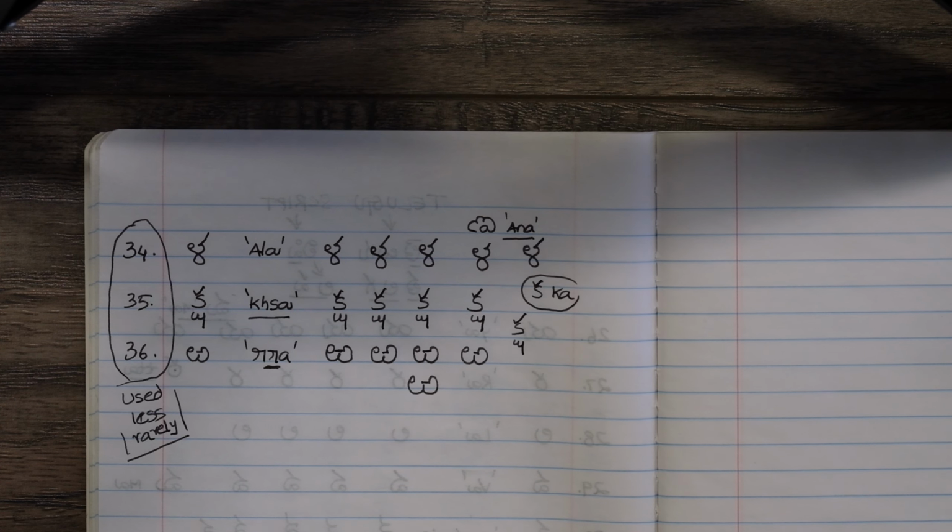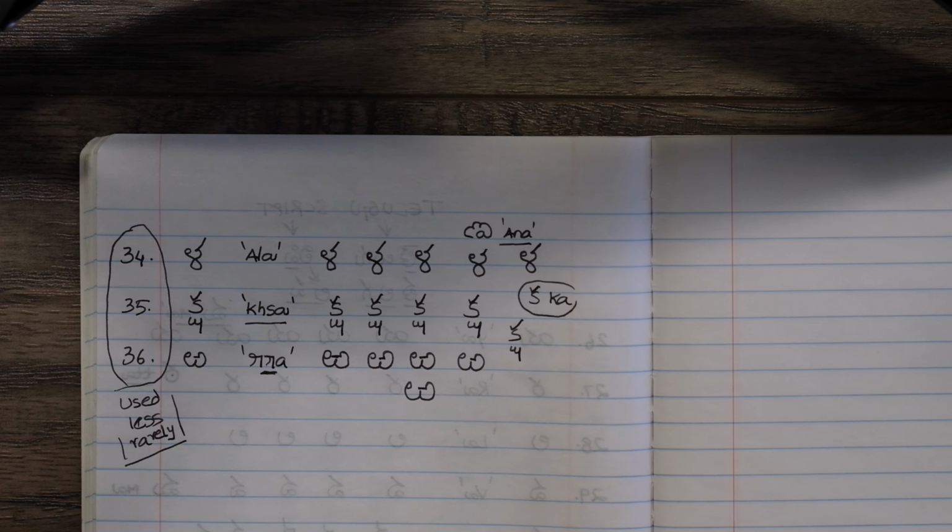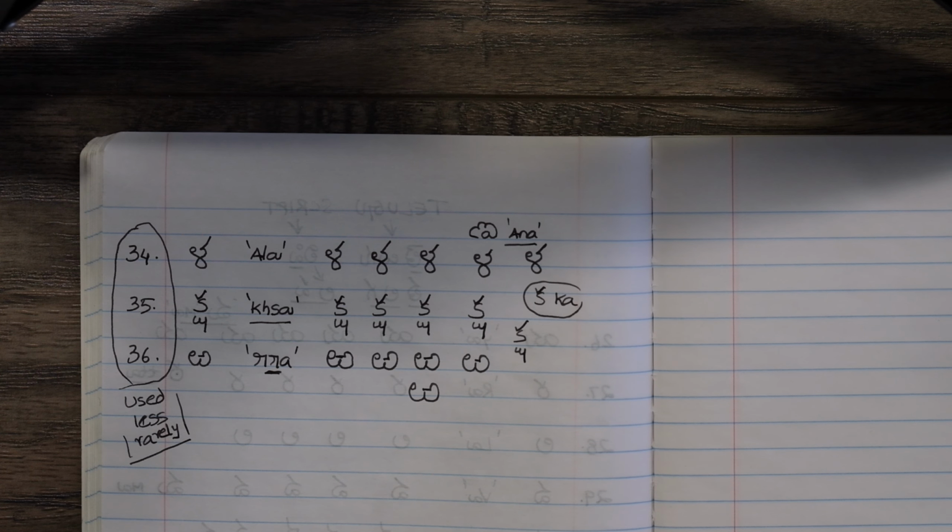So in the next class what we will do is we will write the vowels and the consonants together, and then we will practice it one more time, and then we will go to the next section.